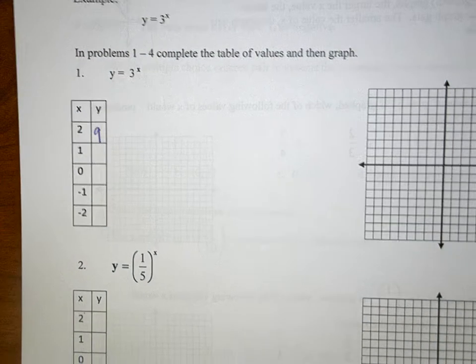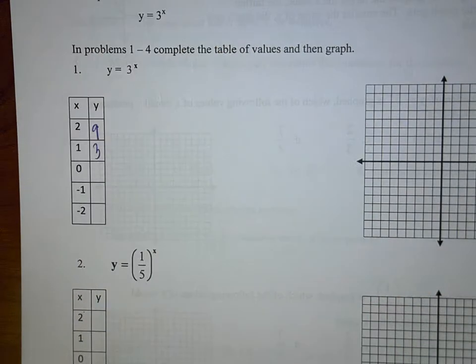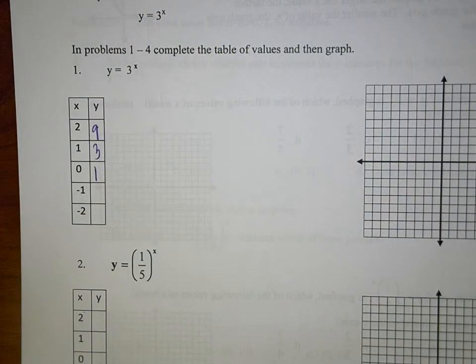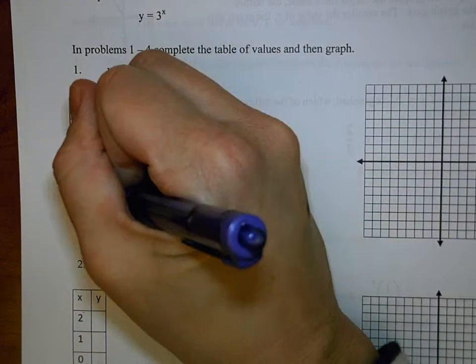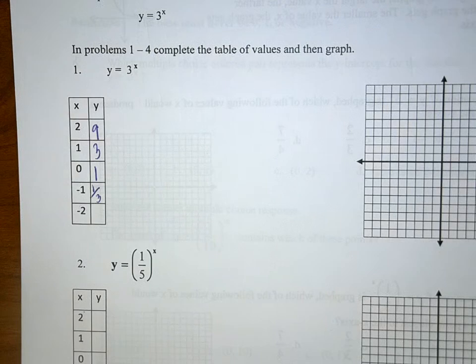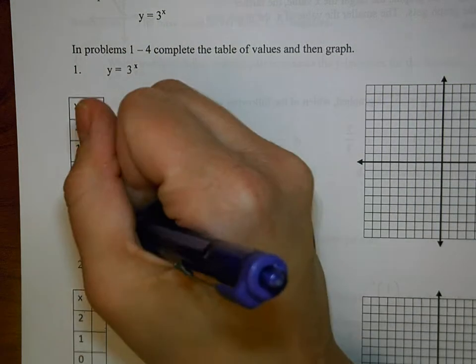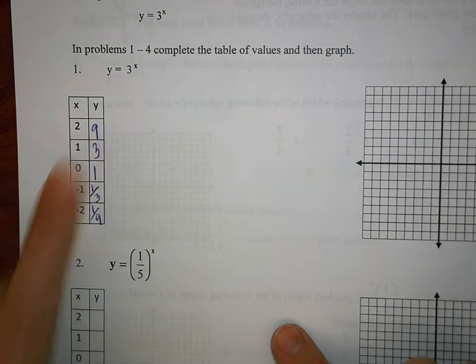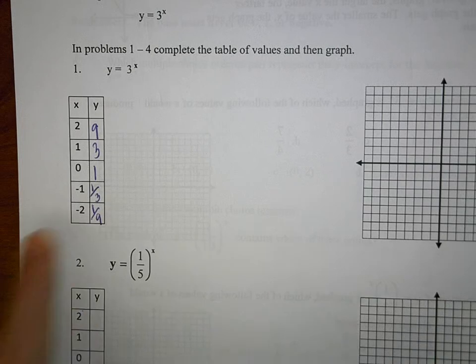What is 3 to the first power? 3. What is 3 to the 0? 1. Good memory. What is 3 to the negative 1? 1 third. You guys are amazing. And 3 to the negative 2 would be? 1 ninth. Do we notice any patterns here? Yeah, so the second power is 9, the negative second power is the reciprocal of it, 1 over 9.